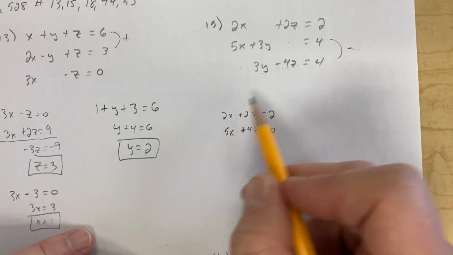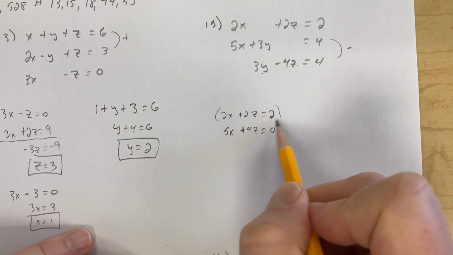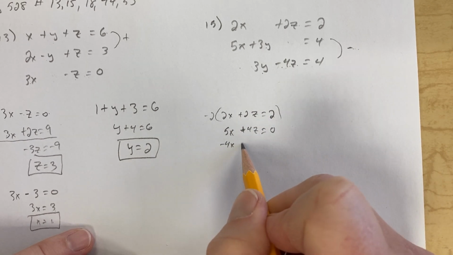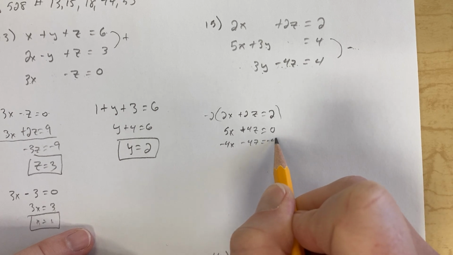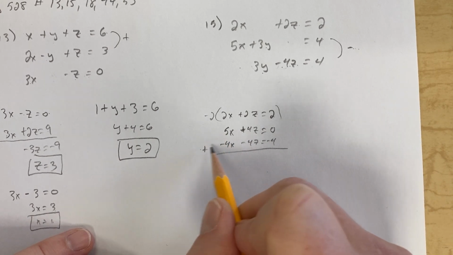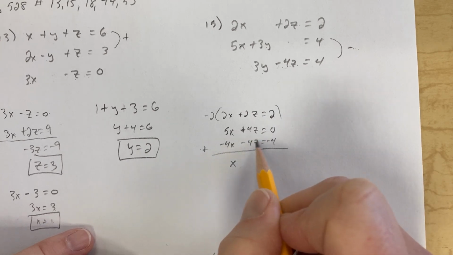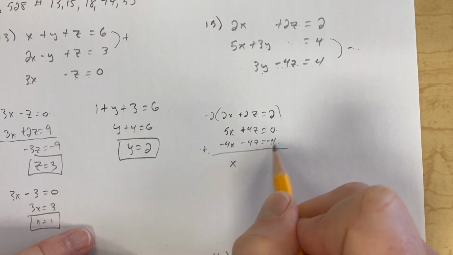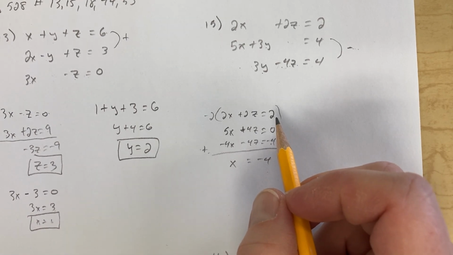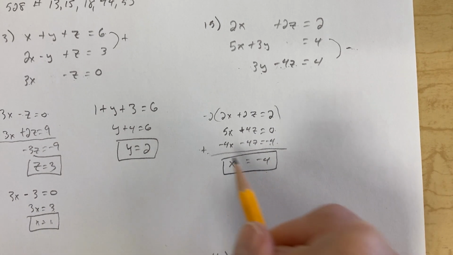I want something to eliminate, so probably the best thing to do is to multiply the top by negative 2. We'll get negative 4x minus 4z equals negative 4. And then I can add these together. 5 plus negative 4 is 1. This cancels. 0 plus negative 4 is negative 4. I end up with x equal to negative 4. There's our first answer. Okay.